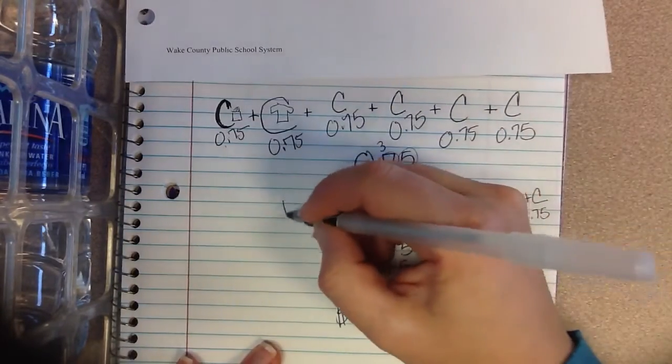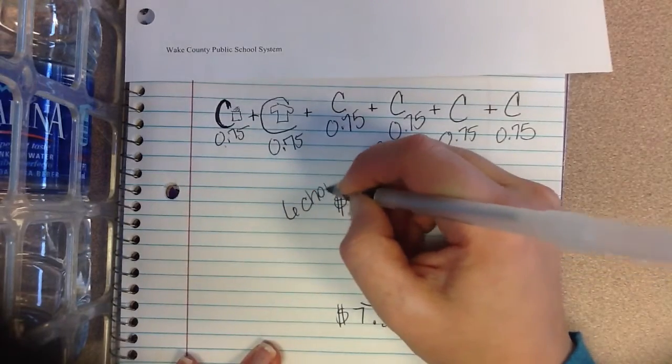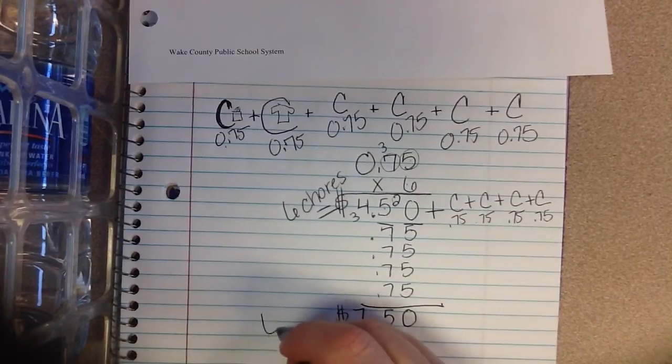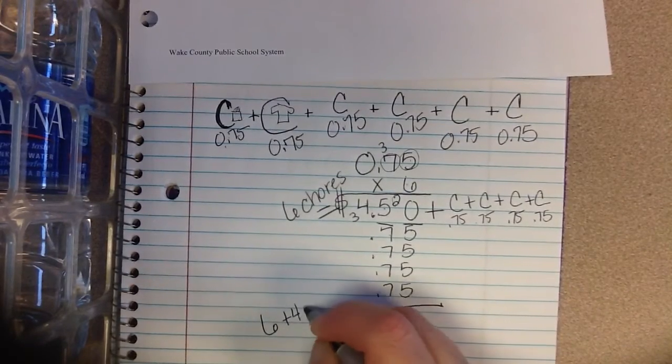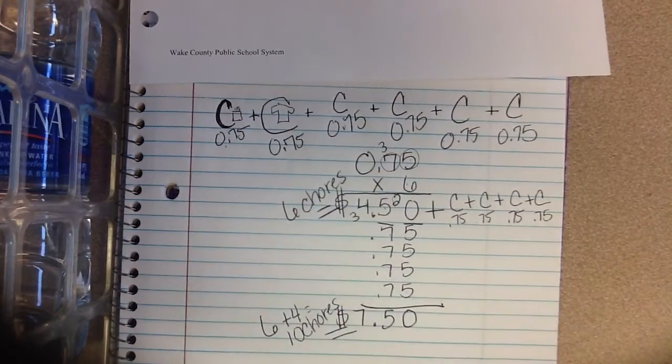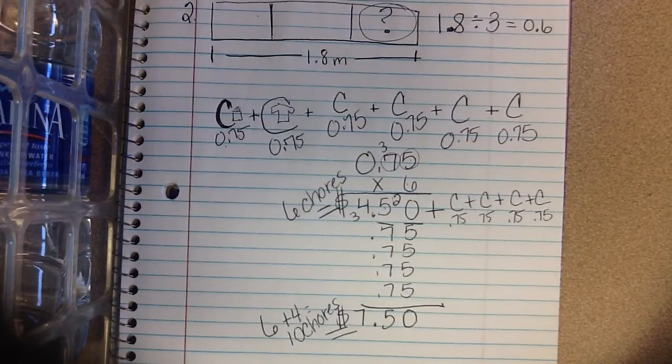So this one was 6 chores was $4.50. 6 chores plus 4 chores equals 10 chores. 10 chores was $7.50.